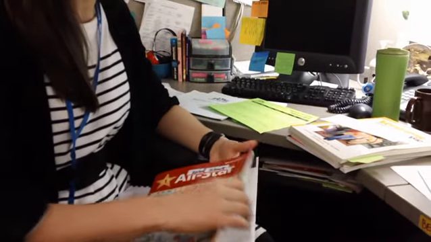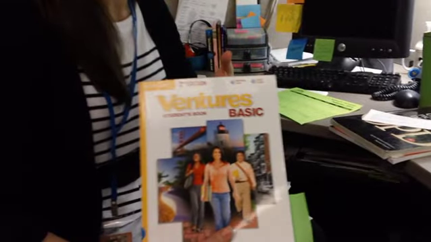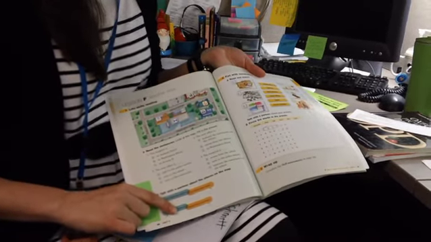The activity from today came from that book. So we sorted the questions, how much and how many, but it was based off of this worksheet, and we turned that into a T-chart. I also think that Ventures is a great series to use, Ventures Basic for my class.